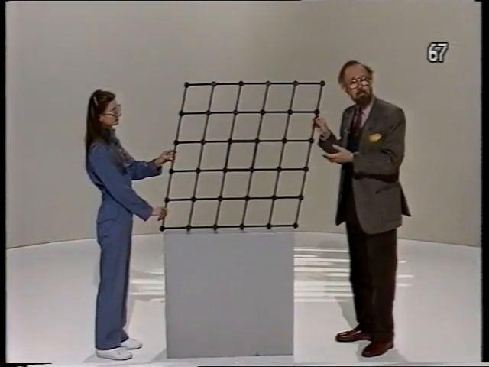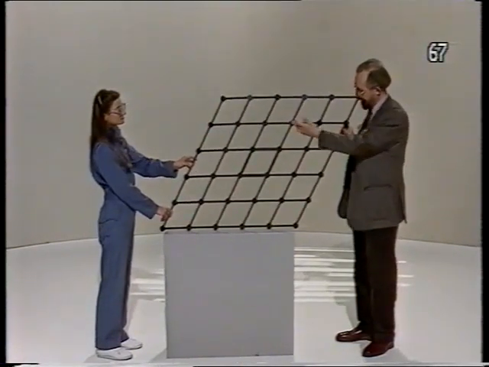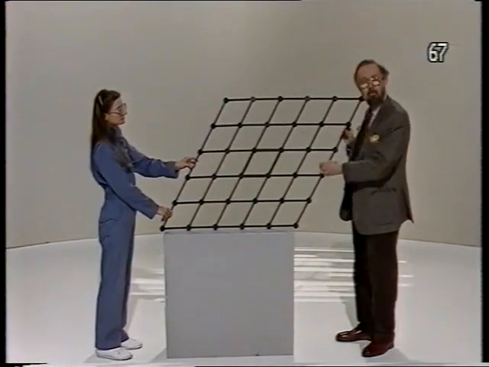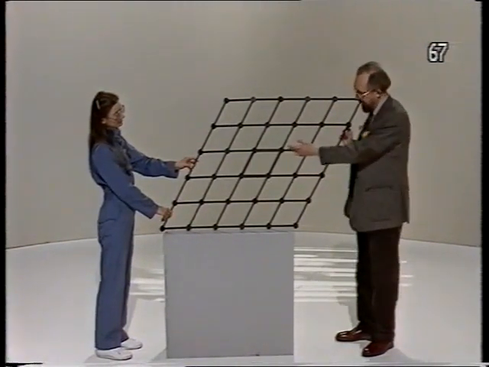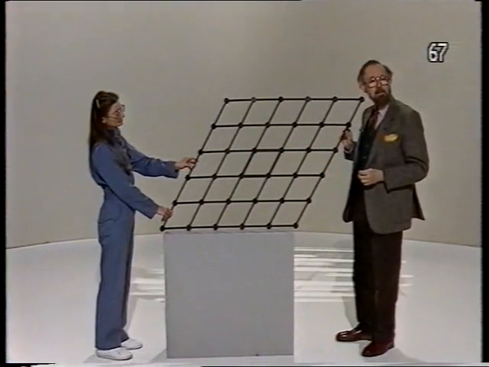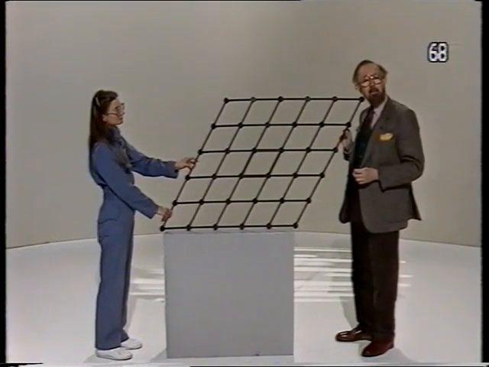So let's swivel this further until they do so. And if you check, you'll find that we must now have the angle between the basis vectors reduced to 60 degrees. And then we have the hexagonal lattice, which you met at the beginning of the program.